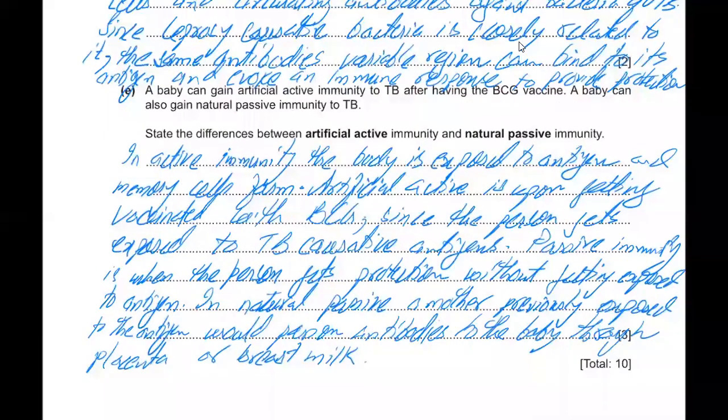A baby gains artificial active immunity to TB after having the BCG vaccine. The baby can also gain natural passive immunity to TB. They're asking the difference between artificial active and natural passive. So you need to recall what's artificial and what's natural, and what's active and what's passive. You need to just compare one with the other.